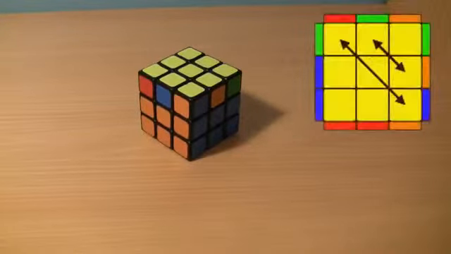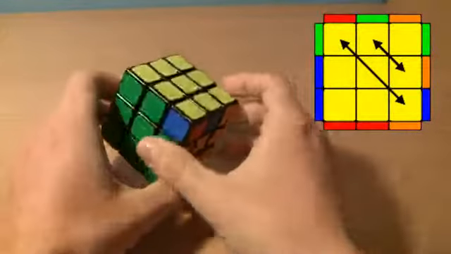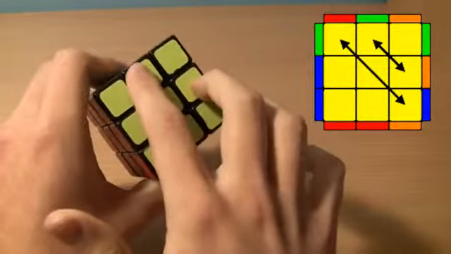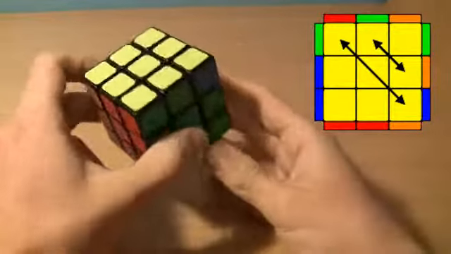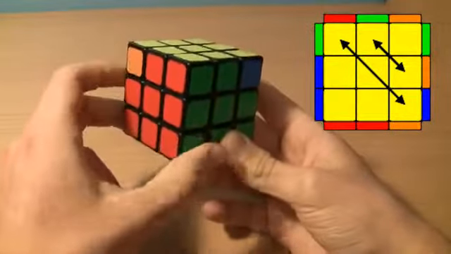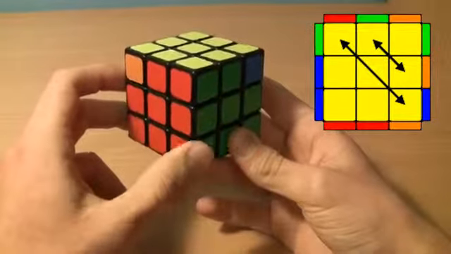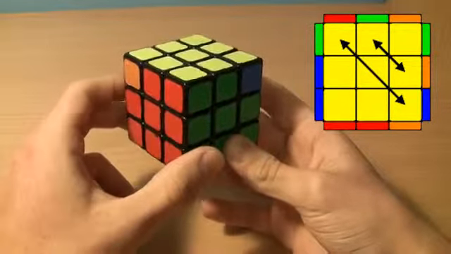This is the V permutation. This one's very unique. It swaps these adjacent edges and these diagonal corners. It looks very, very similar to the A perms, so watch out for this one. But I'll give you some tips to help distinguish it.